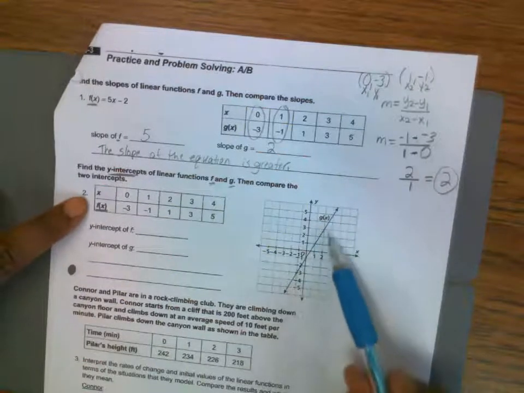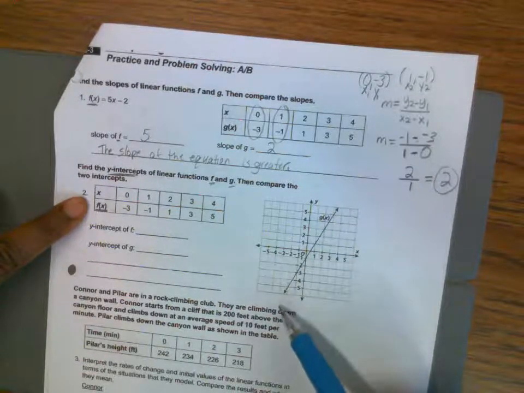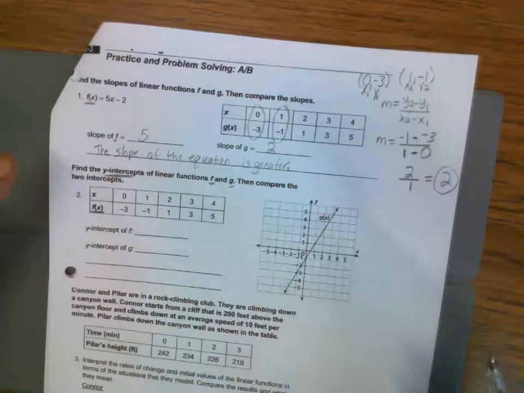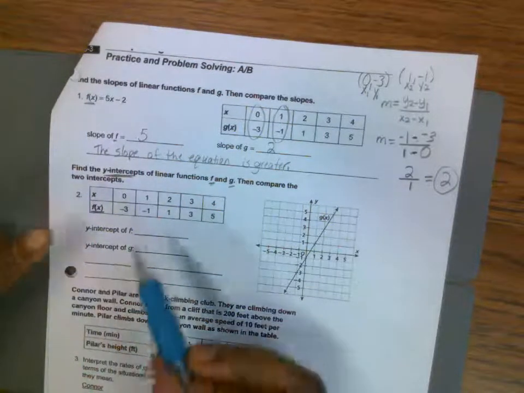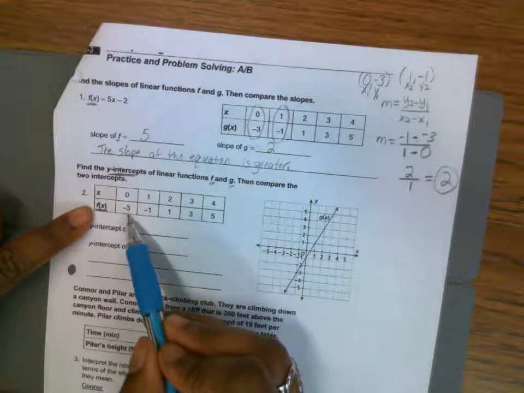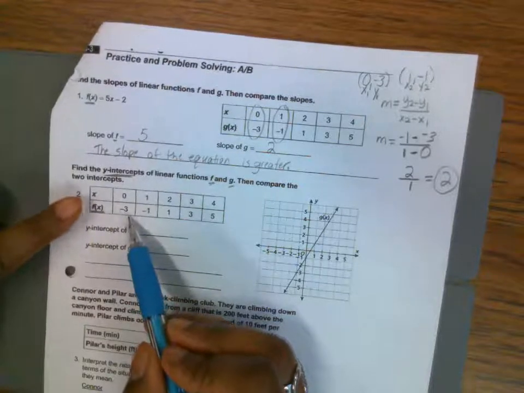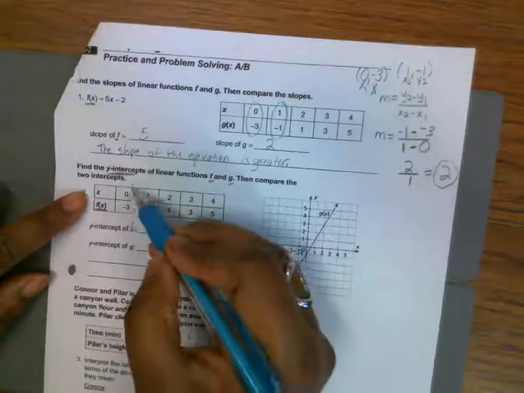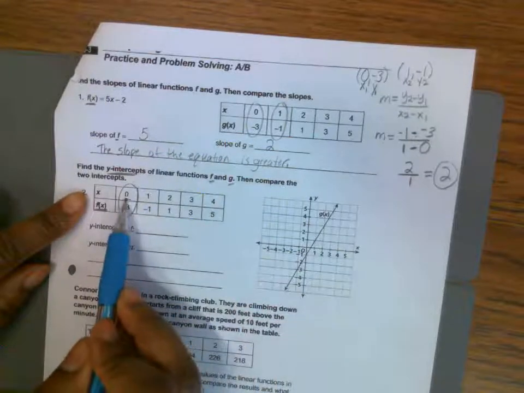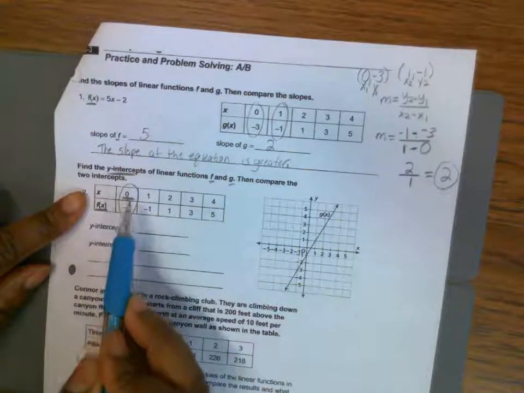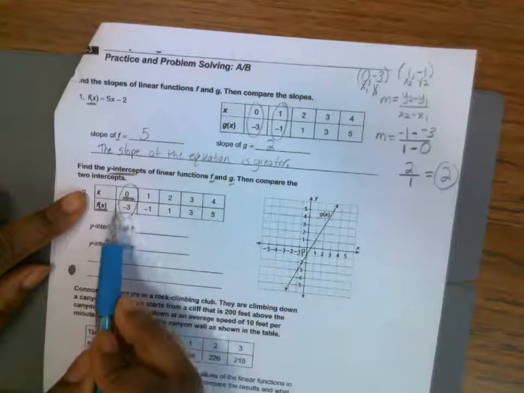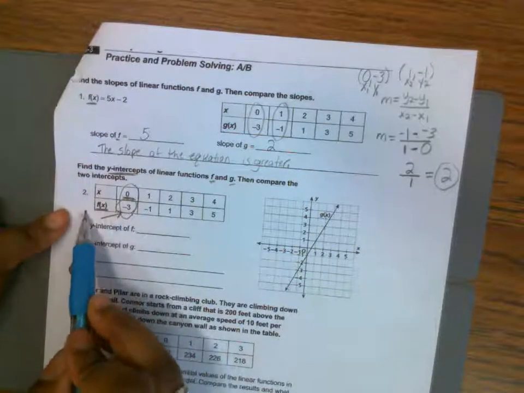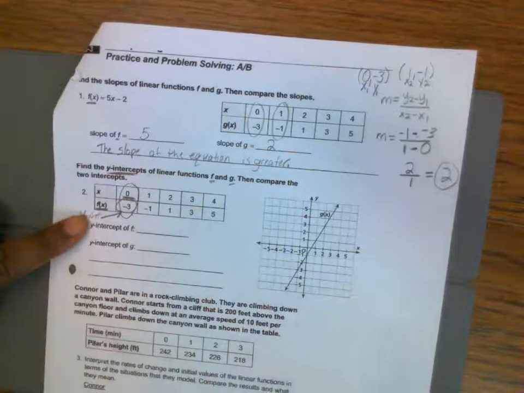So I have a table and I have a graph or a line, and I'm going to find the y-intercept of both. When I'm finding the y-intercept of the table, that means I'm looking for where x is equal to 0. X is equal to 0 right here, so the y value for that is going to be my y-intercept.